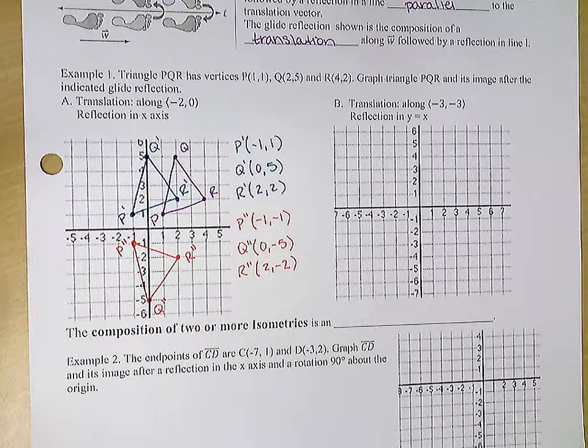Right, 3 up. Let's go off the chart. She didn't do that. And then you want to reflect in the y = x line. So write out your prime coordinates that you just found, and then you're going to just switch x and y to get your next one.